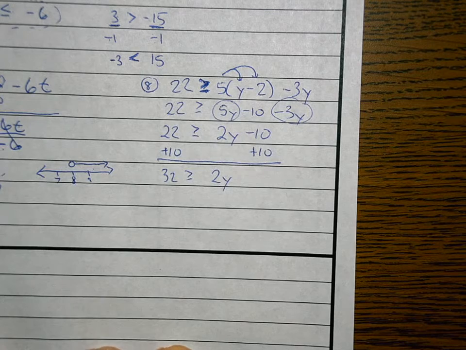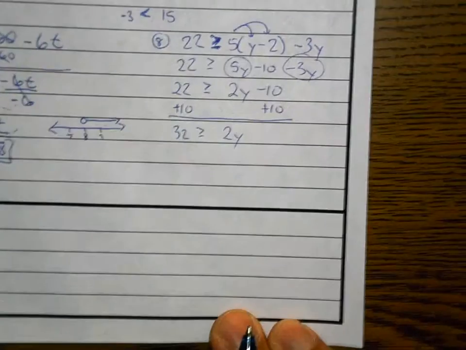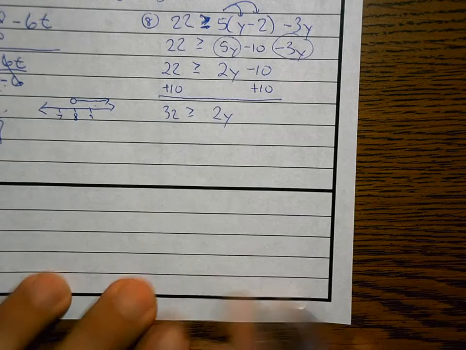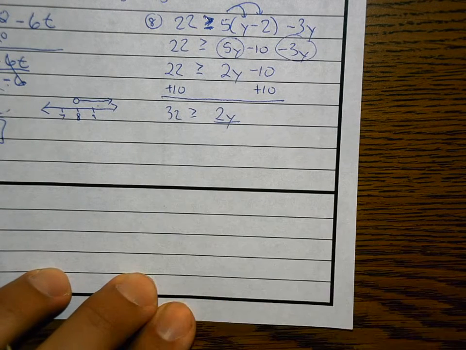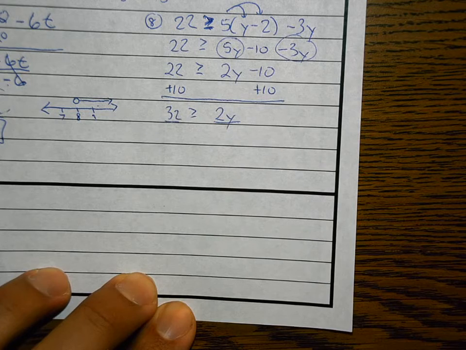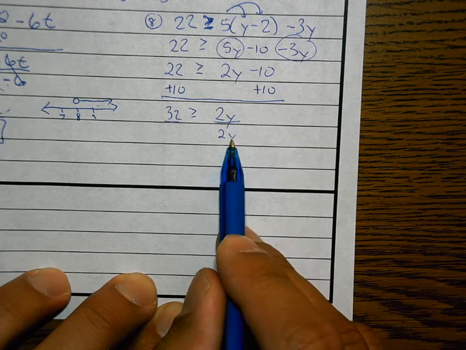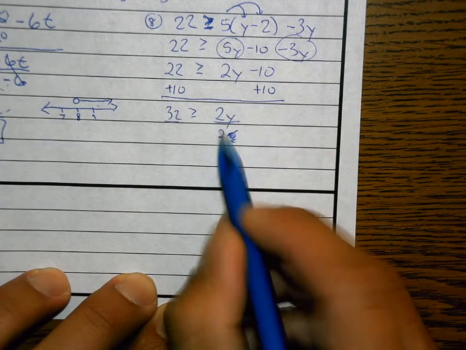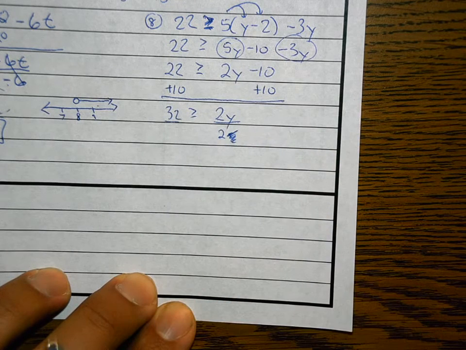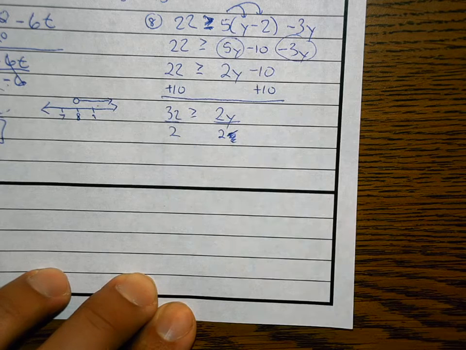Presley, haven't called on you. What would you do next? Divide the 2y into 32. So what am I dividing by? 2y. Do you want to get rid of the y as well, or just the 2? We just want to get rid of the 2. We want the y by itself. I agree. Divide by 2. Tell me what you get, Presley.